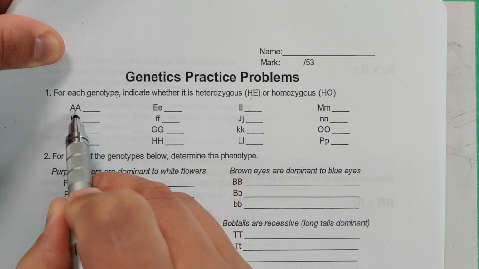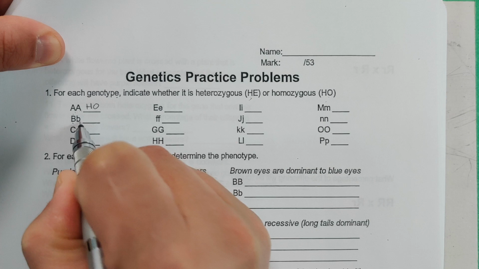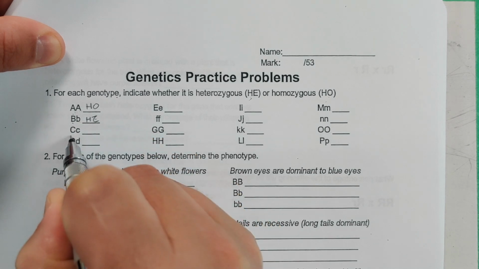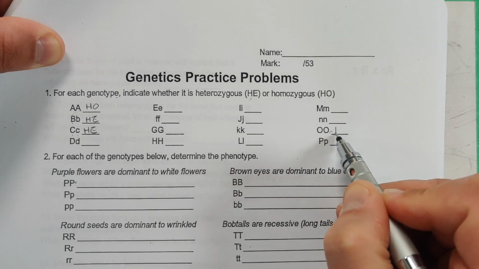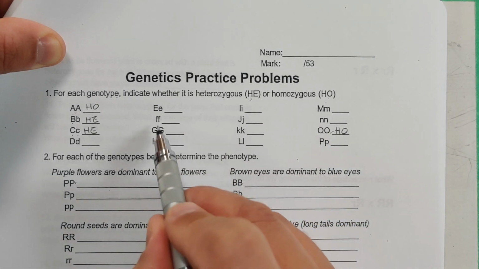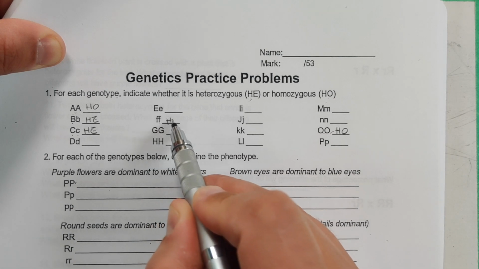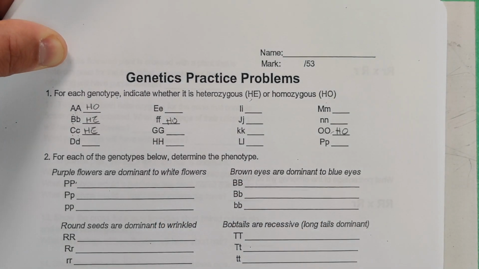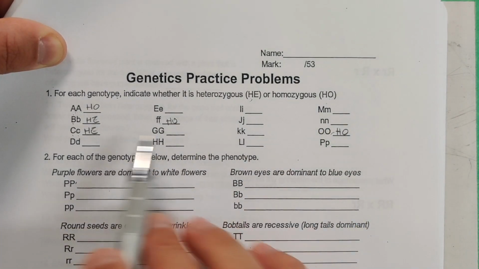Okay, those are the same, so homozygous. It's a big and a little, so it's heterozygous. A big and a little, heterozygous. Those are the same, right? That's a homozygous. What about if it's lowercase, lowercase? Well, they're still the same, so that would be homozygous as well. It'd be homozygous recessive because it's little letters, but it doesn't matter. It's still homozygous.